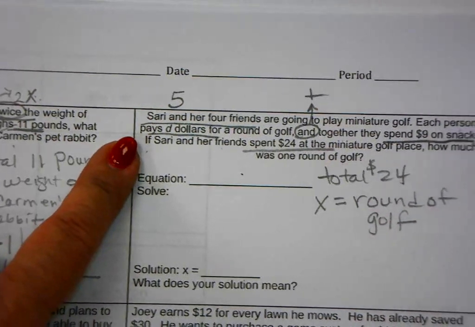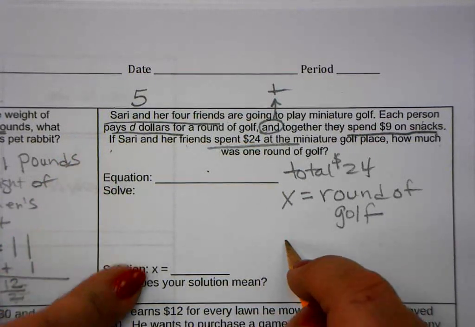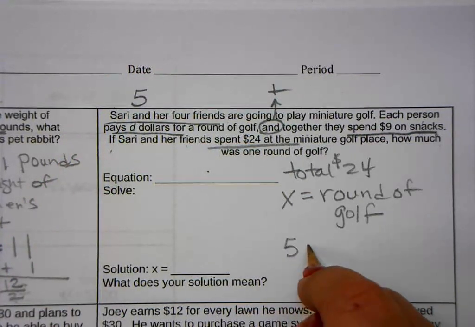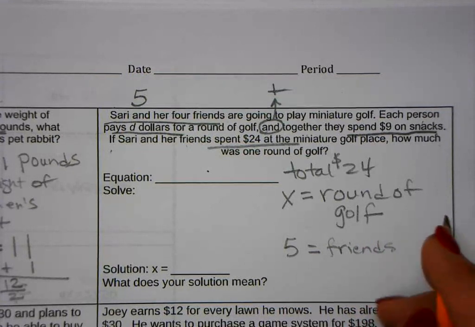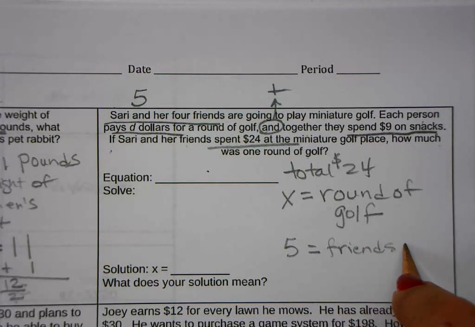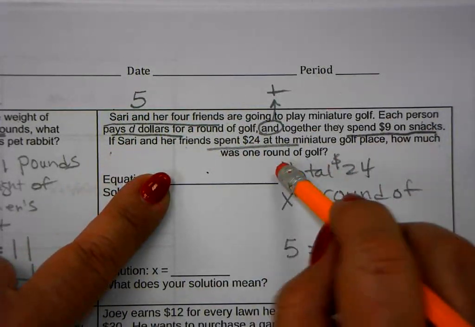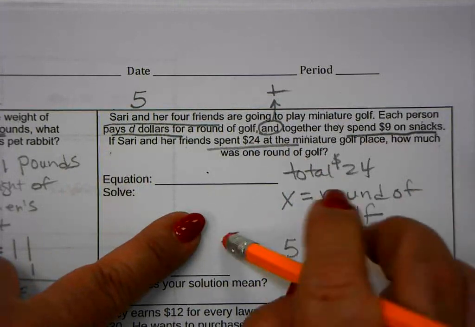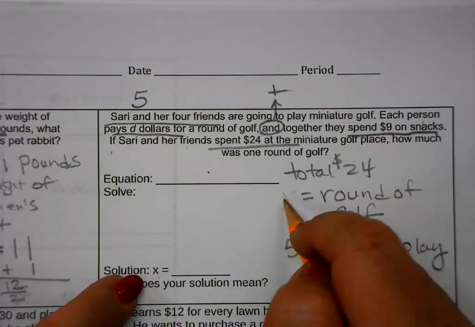All right. So we know that how many people are there? There's 5. So 5 is equal to friends playing golf. And each person pays, and we'll just do that. Oh, they said D. I guess we can do D, right? And here it says X.